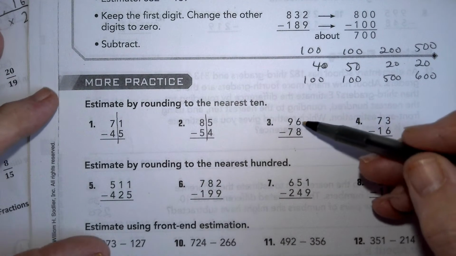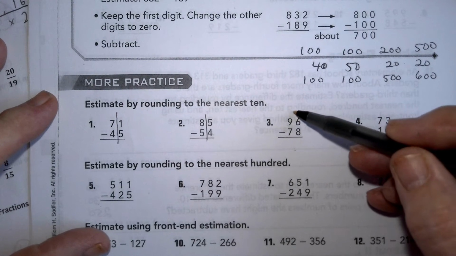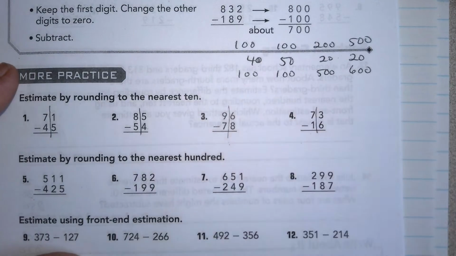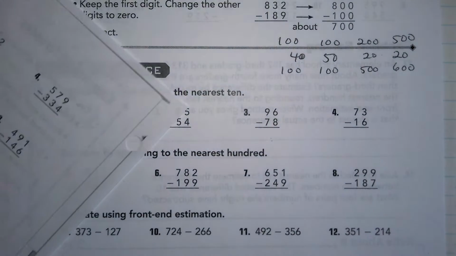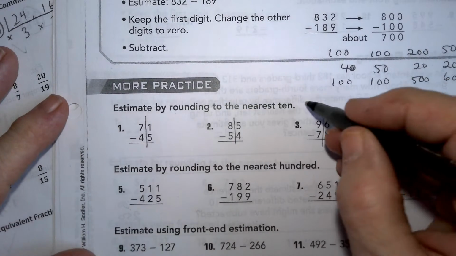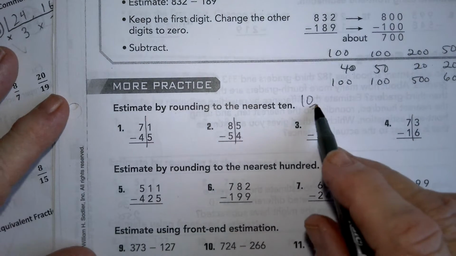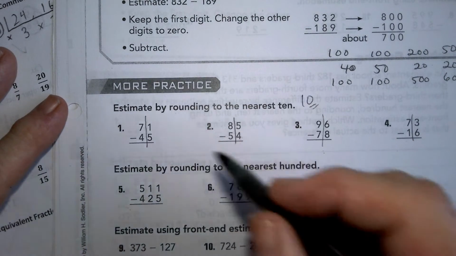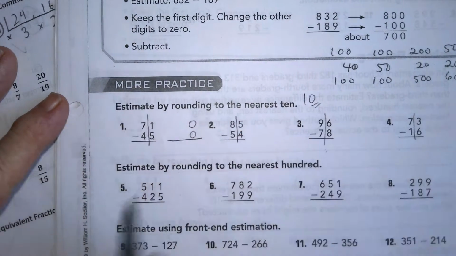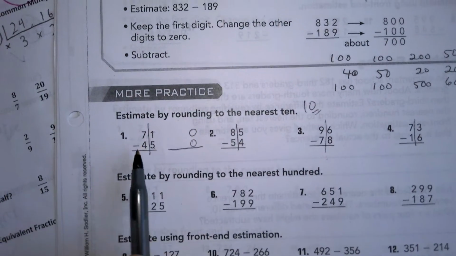Then this one, the 9. This one, 7. Very good. And let's go ahead and round some of these. I want to give you just enough that you don't have that much to do today. If we're rounding to the 10s, I know I'm going to have a 0 at the back. So these two are going to change to zeros. And then we're just going to round like we've been doing.